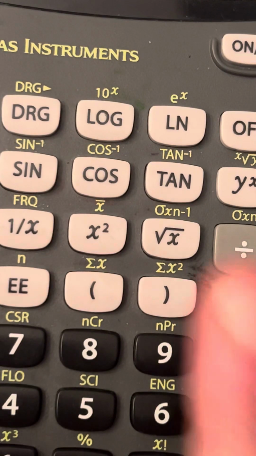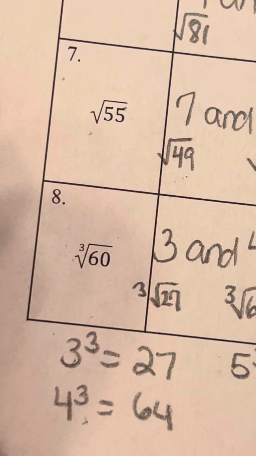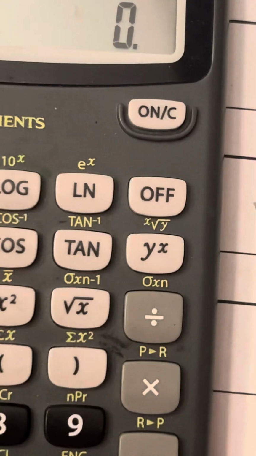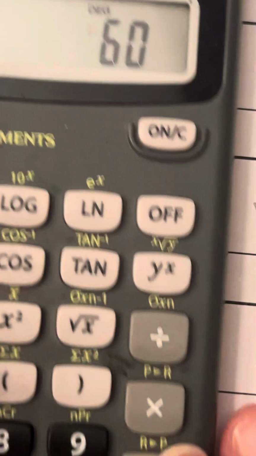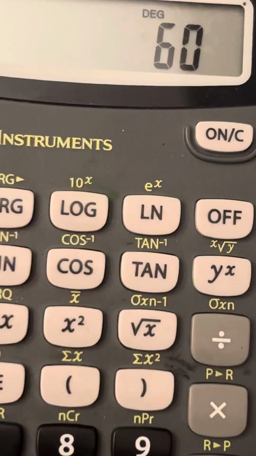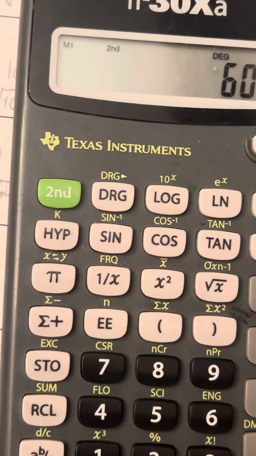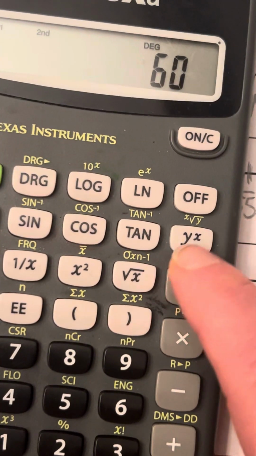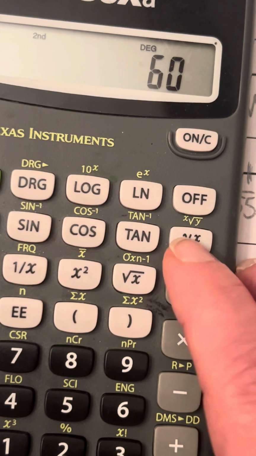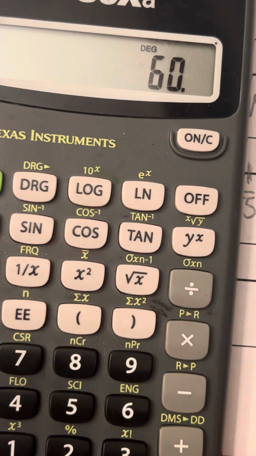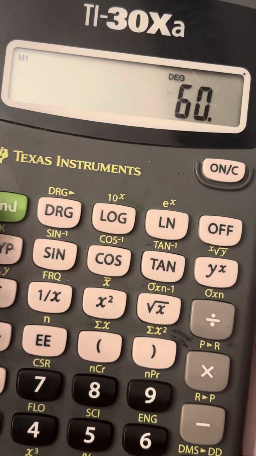So if I'm doing, let's say, the cube root of 60, I would type in 60 here. Then in this calculator, you'd hit the second button, because that's green. We want the green. And then we're going to hit this button right here. Maybe it's not working.